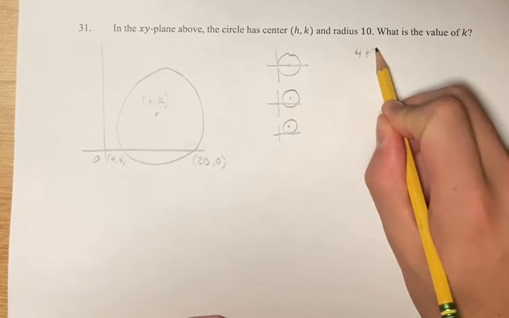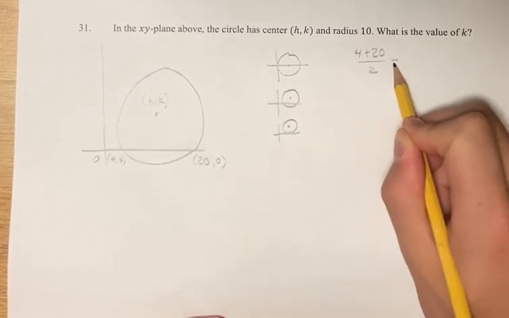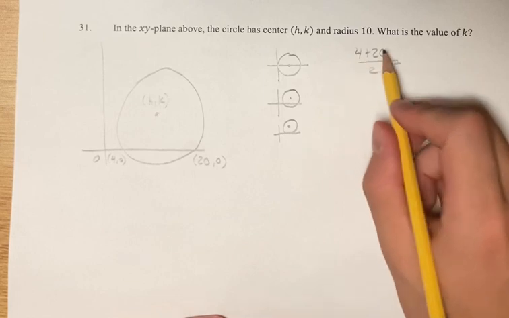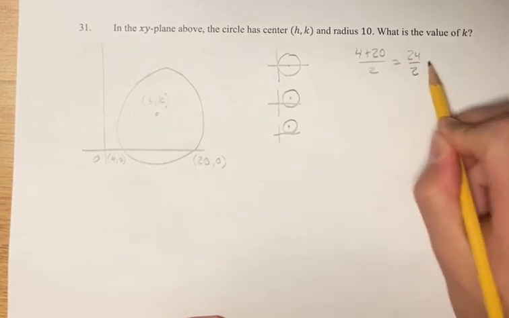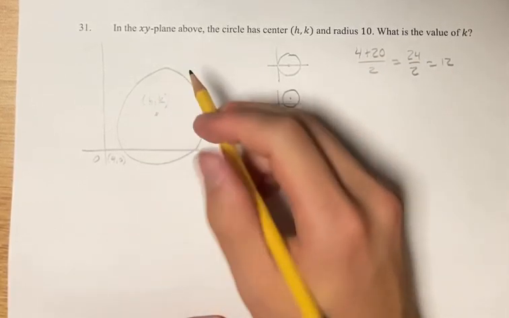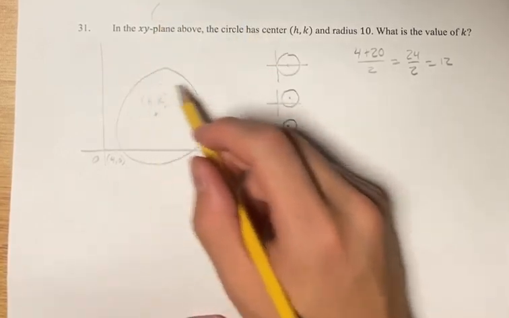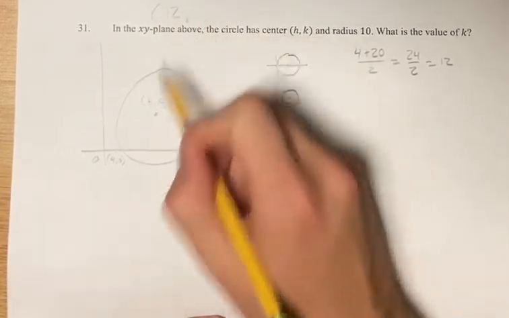Well, it's going to be 4 plus 20 divided by 2, right? That's how you find the midpoint between two values. 4 plus 20 is 24, divided by 2 is 12. So we know that, or we're going to write our answer up here, the center is (12, k).